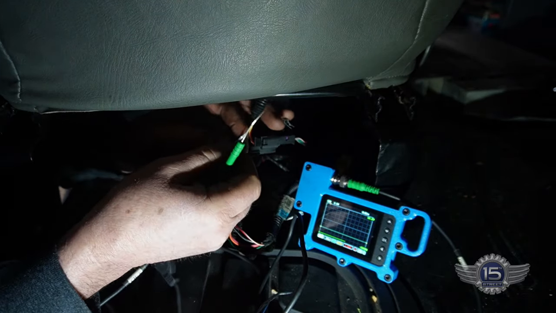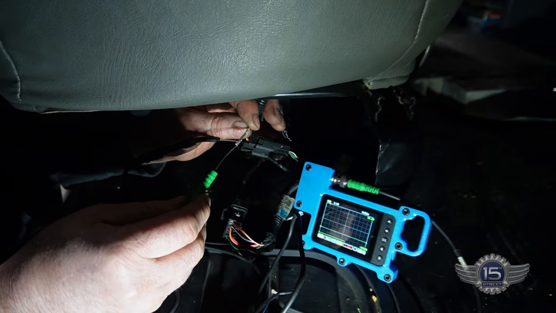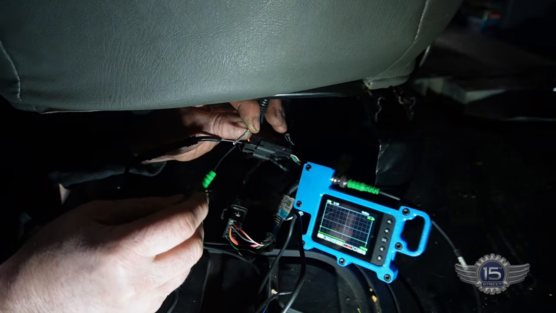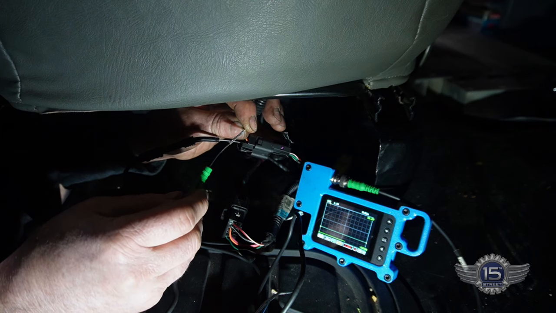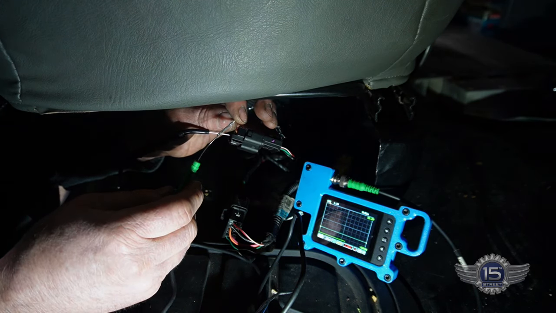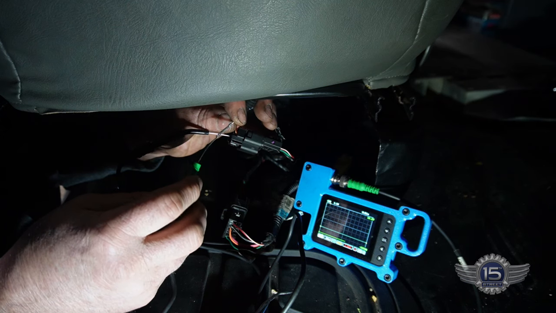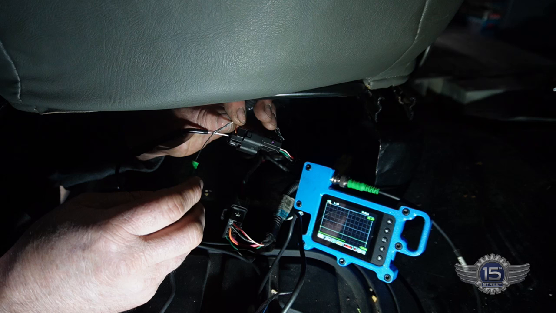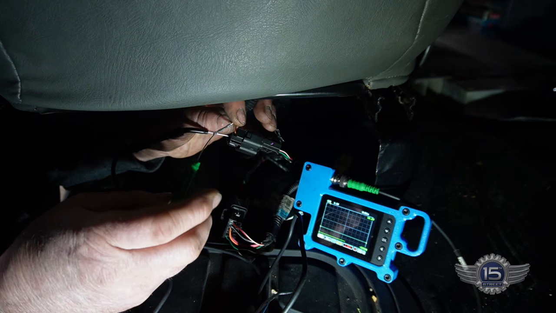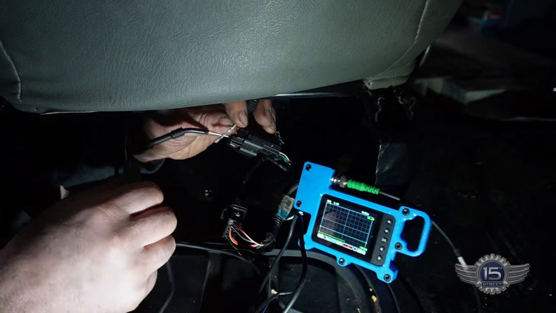Now let's see if we should have a communication signal out of there. And we got nothing. So with that module powered with power and ground, we should be getting something. It should be trying to talk to the rest of the modules, and it's not. So that would explain why we're getting those 3 codes in there for no comm.